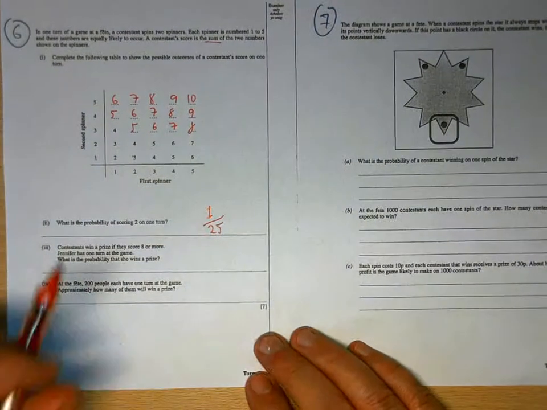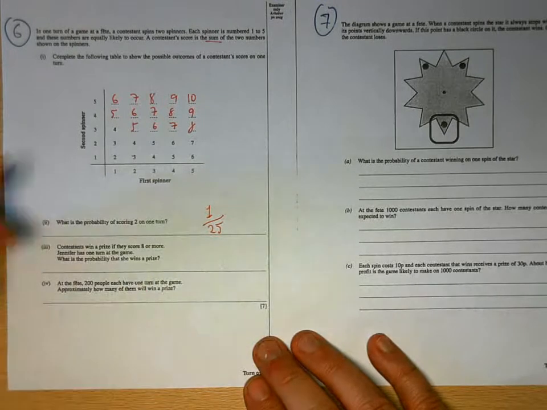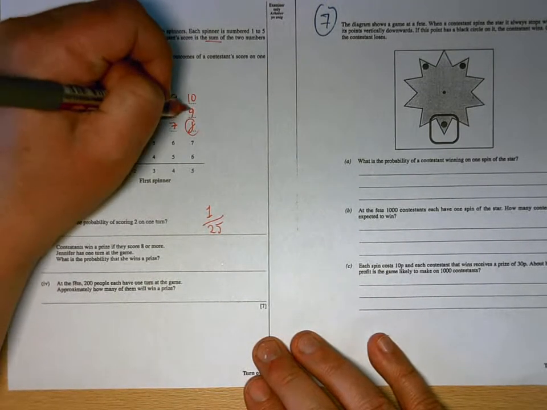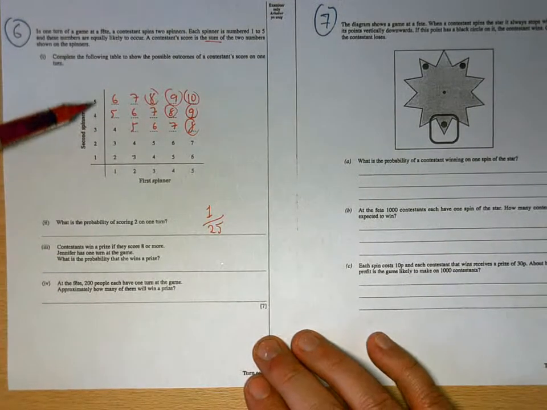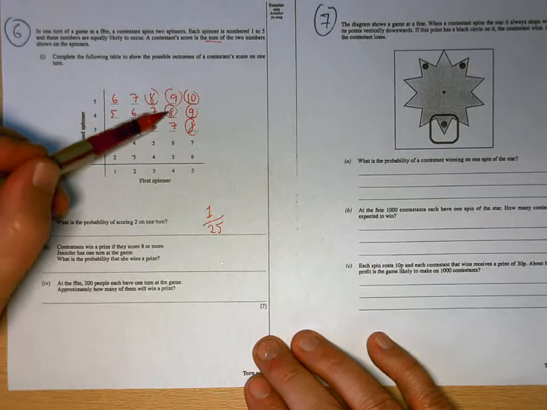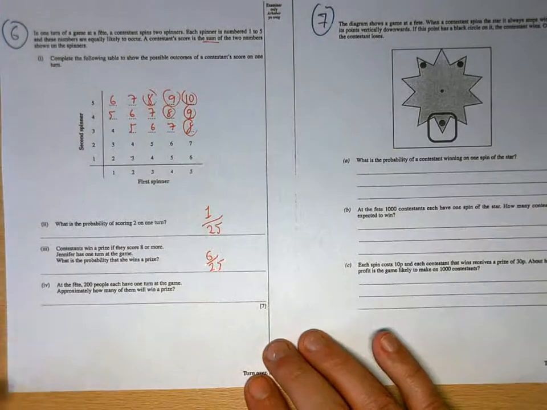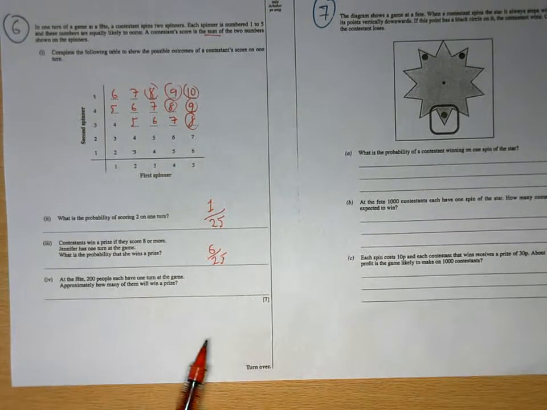Contestants win a prize if they score 8 or more. So 8 or more would be there, there, there, there, there, and there. No other way can you win. So 1, 2, 3, 4, 5, 6 out of 25. At a fete, 200 people have one turn at the prize. How many of them will win?